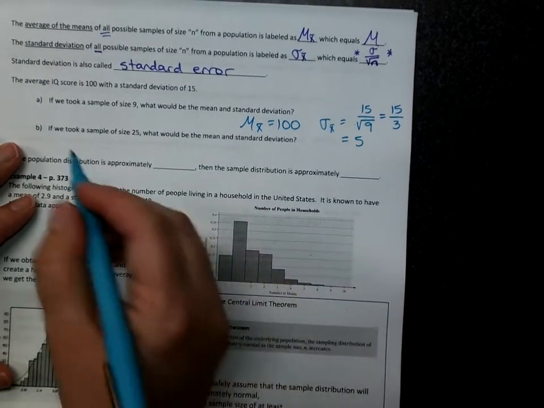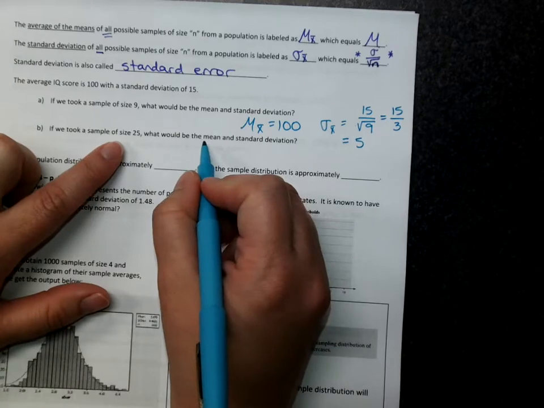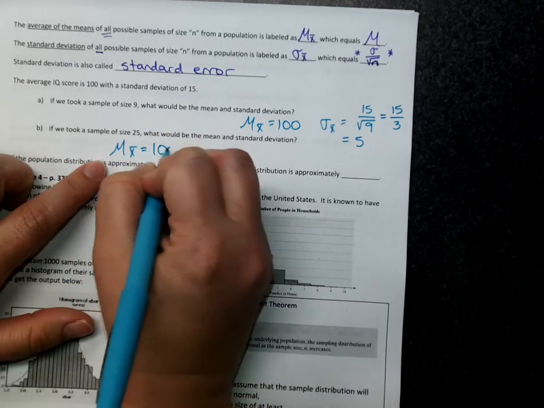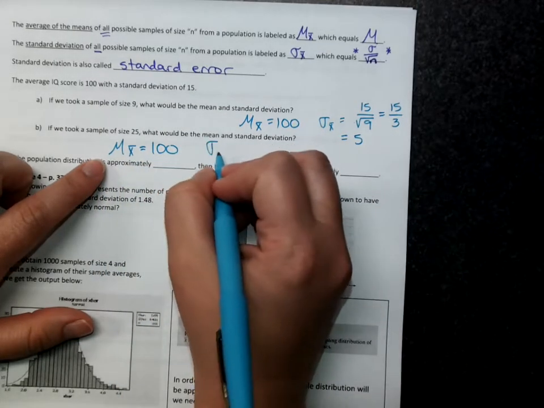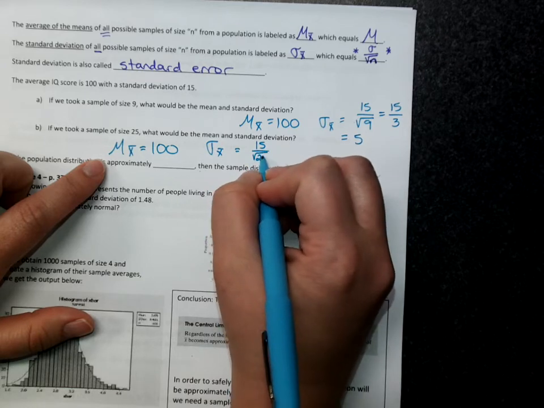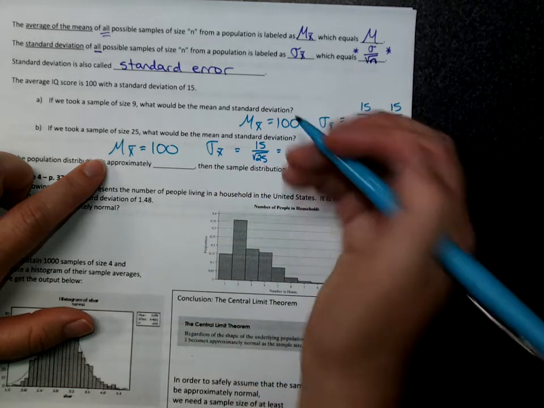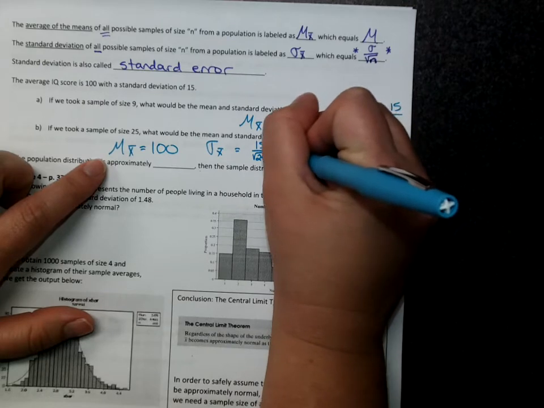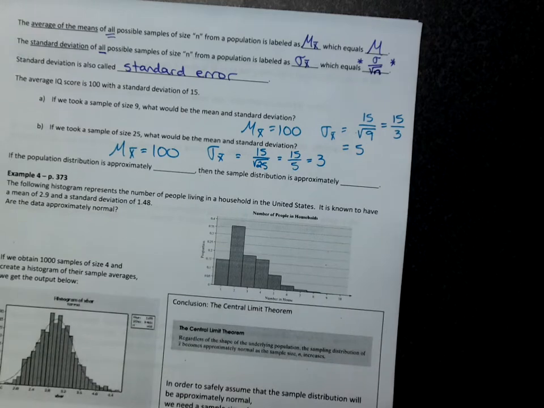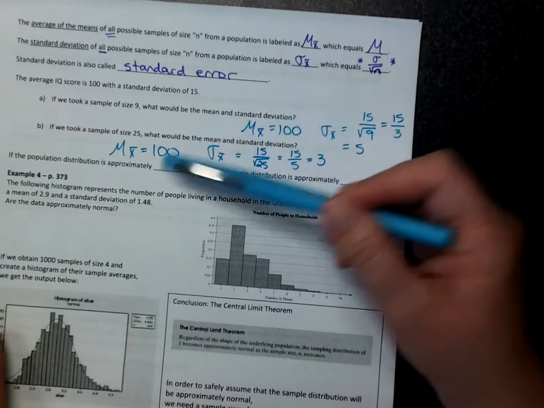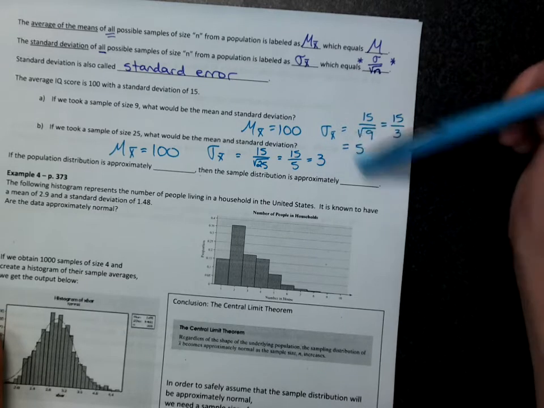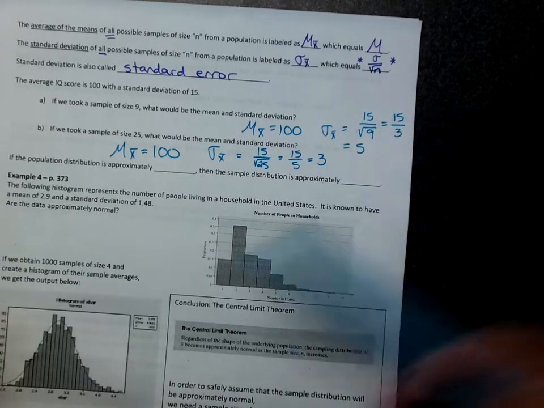Same idea if we took a sample of size 25, what would be the mean and the standard deviation? We would still expect the mean to be around the true mean, 100, and the sample standard deviation would be 15 over the square root of 25 this time. Again, they use clean numbers in this example, so we would get 3. So remember that the mean stays the same, nothing changes there, but the standard deviation gets adjusted, and it's important to know how to adjust that standard deviation.